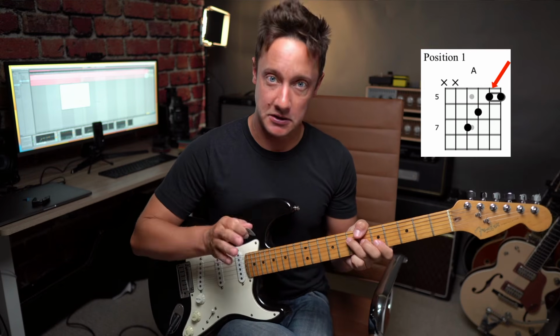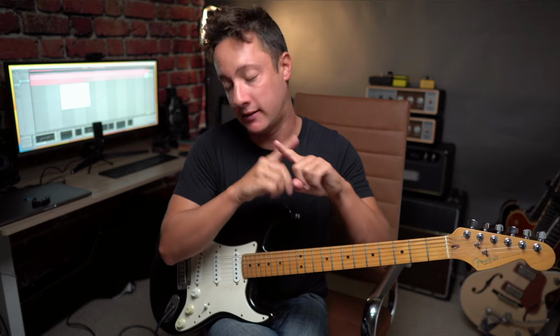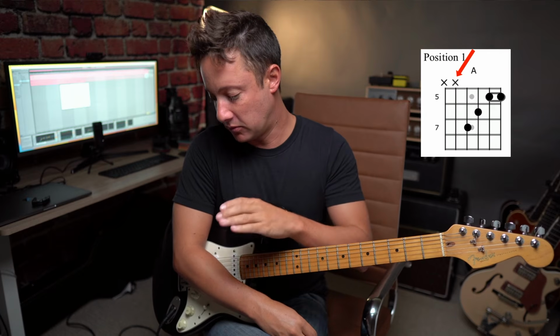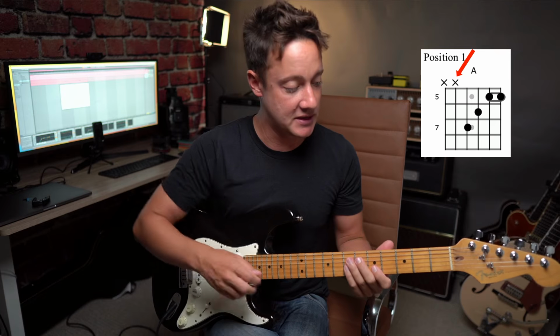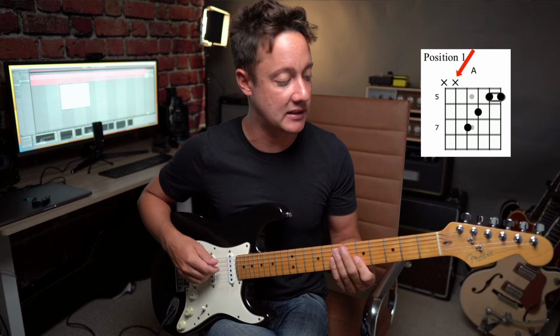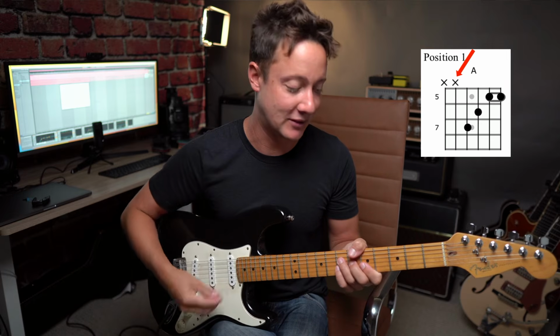And then the other thing to notice is that all over this book you'll see certain strings X'd out, and that is signified by the little X at the top of the chord diagram. So position 1, that A chord on page 30, the top left, you'll see the E string and A string are X'd out, meaning don't play those strings when you strum the chord.